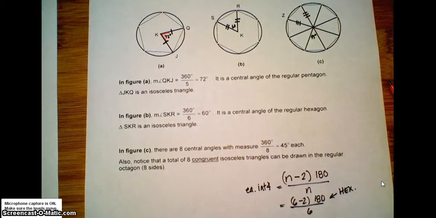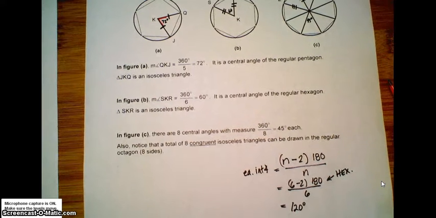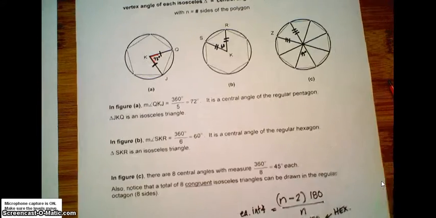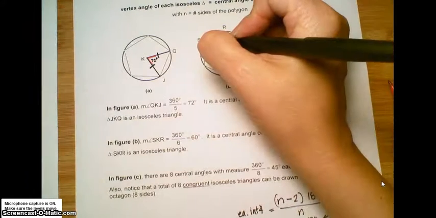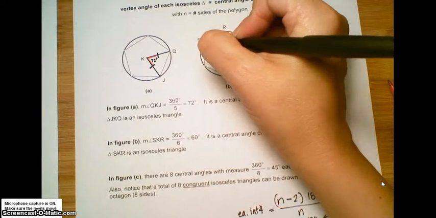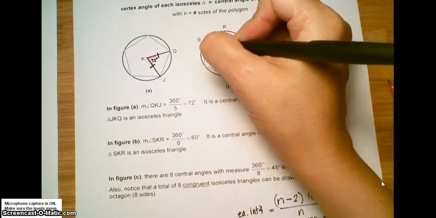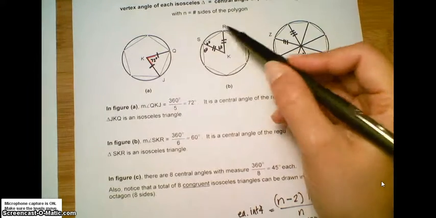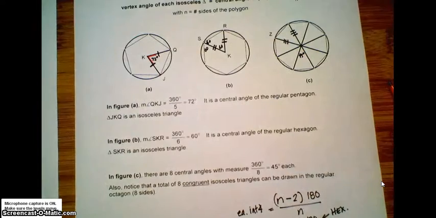So the radius comes out and bisects that 120 degree angle, and then of course you end up with 60 and 60. So in the hexagon, not only is this triangle isosceles, it's equilateral. It's a little tiny 60.